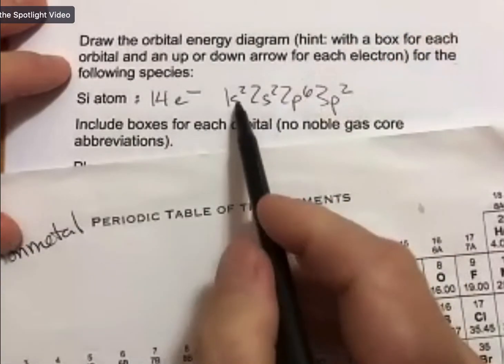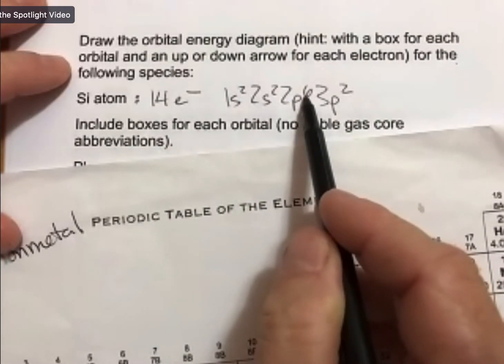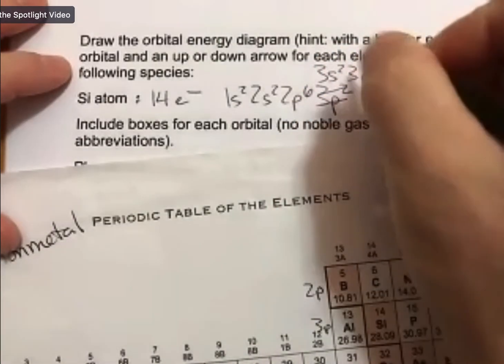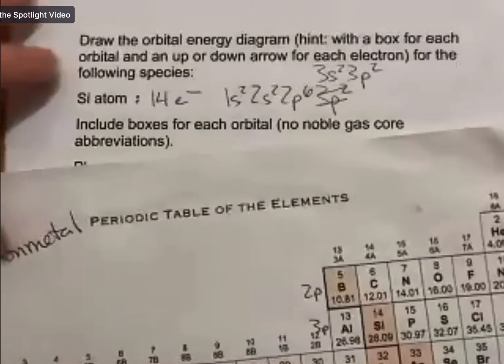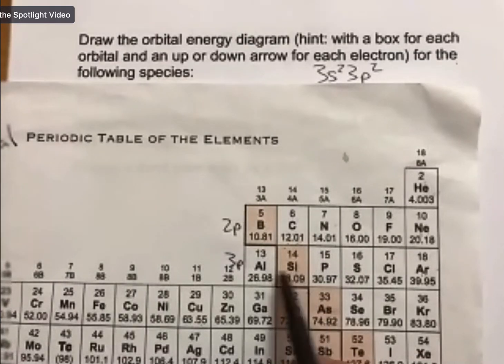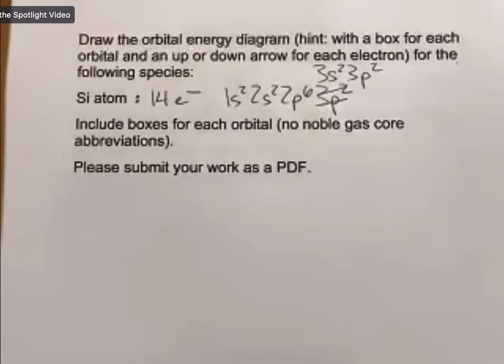And I add them up: 2, 4, 6, 8, 10. Wait a minute. 3s2, 3p2. There's my 14 electrons. And I end up at box 14 in the 3p area of the periodic table. And so there's a number of little checks there to make sure that you've done this correctly.